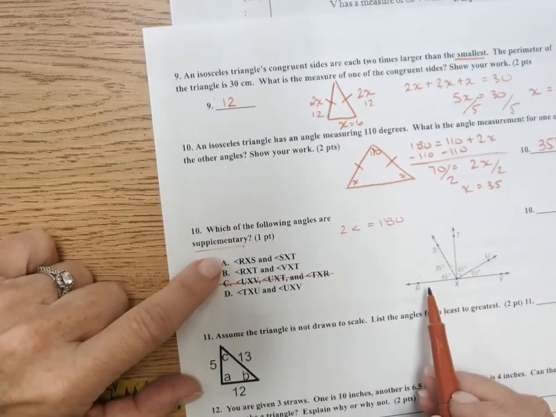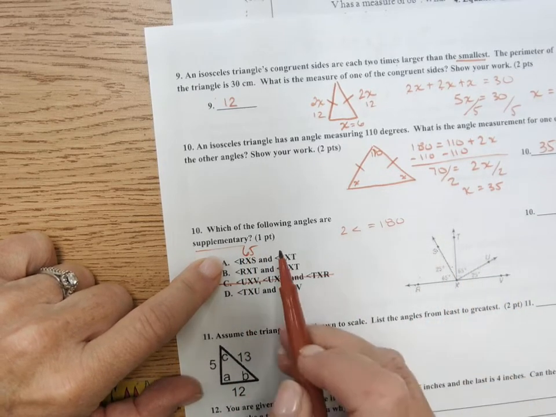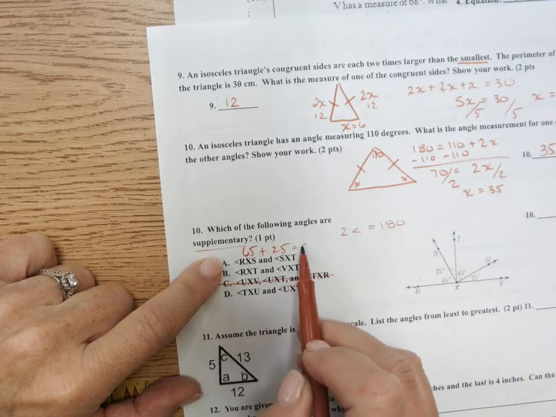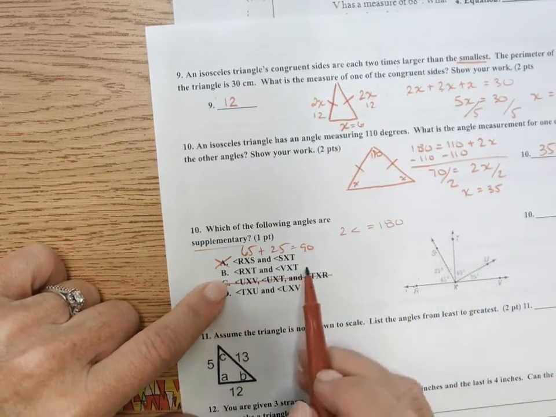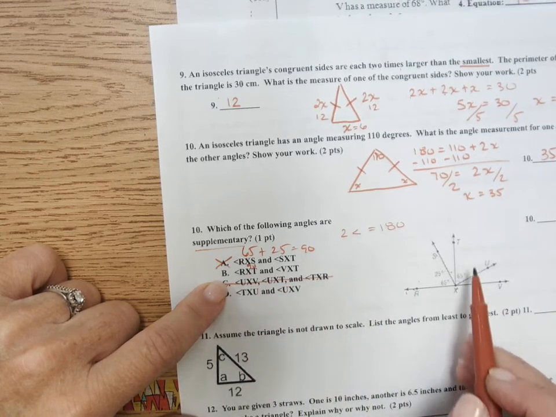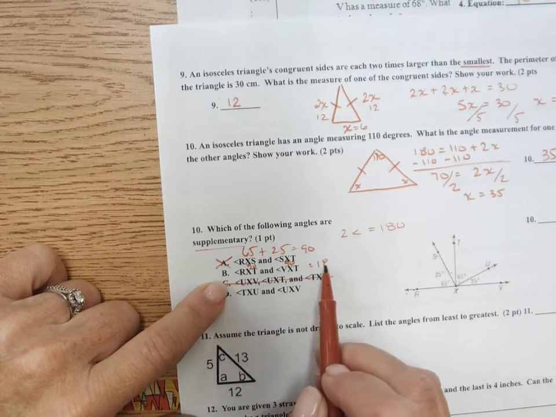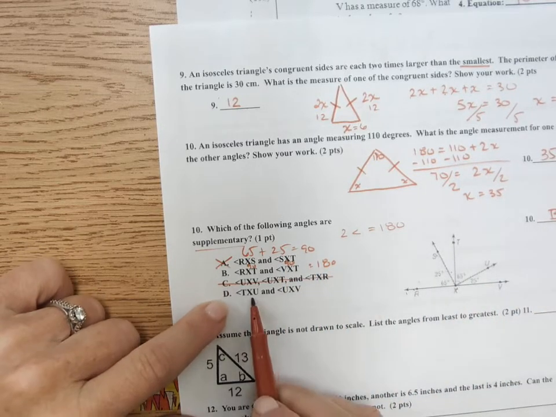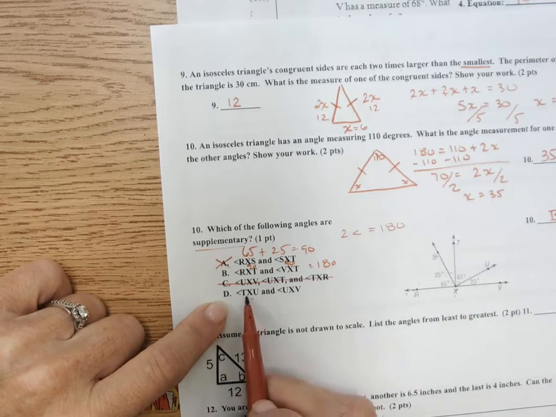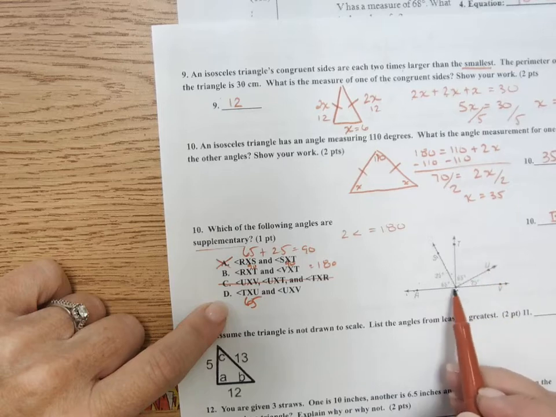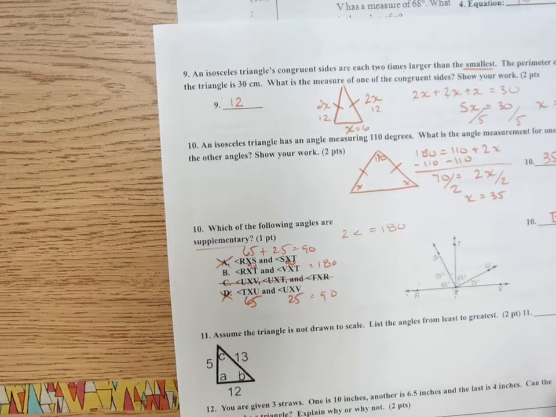All right, so the first one is RXS, that's 65, plus SXT, that's 25, that equals 90, so it's not supplementary. RXT, that's 90, plus VXT, which is also 90, that makes 180. So B works. TXU, which is 65, plus UXV, which is 25, that equals 90, so D does not work. So the correct answer for this question was B.